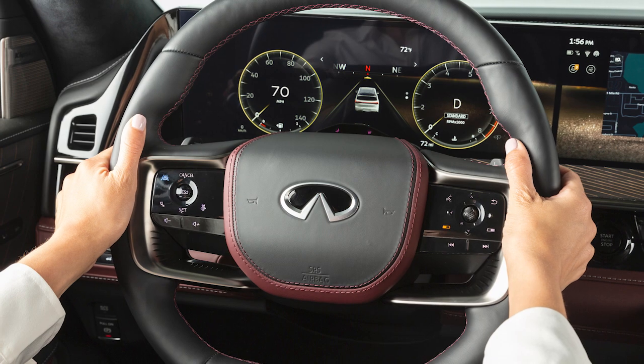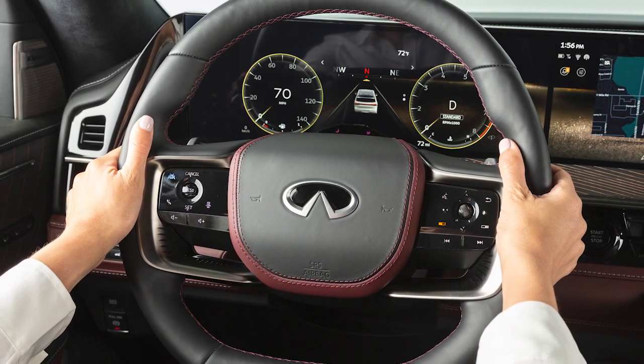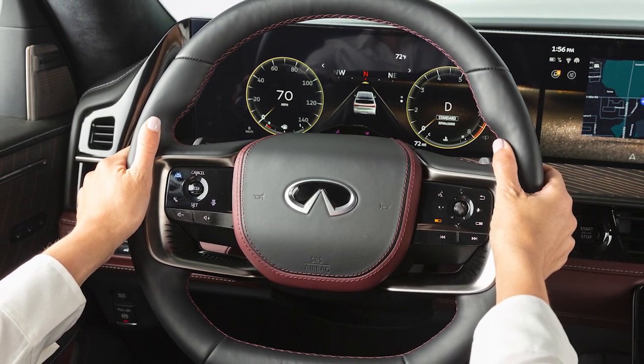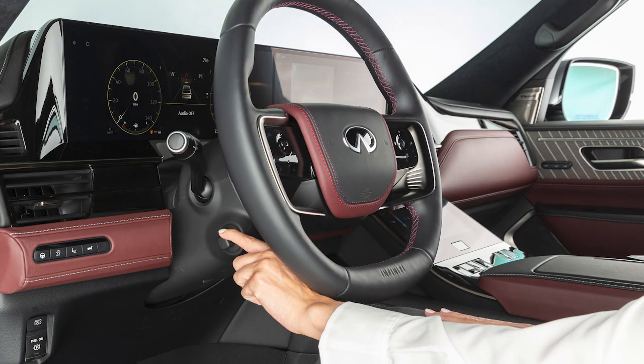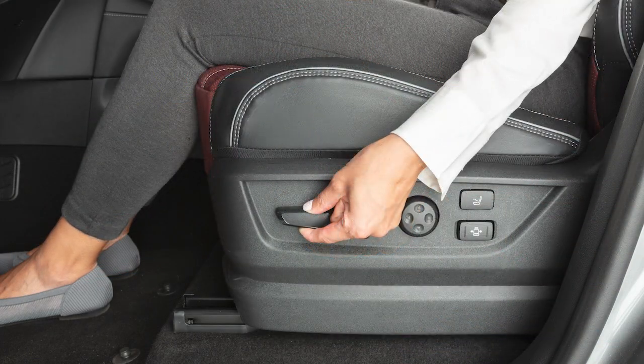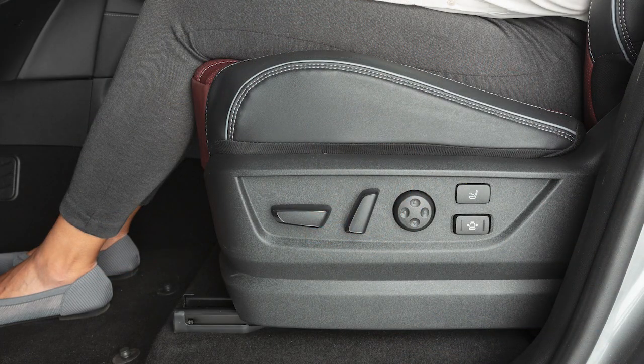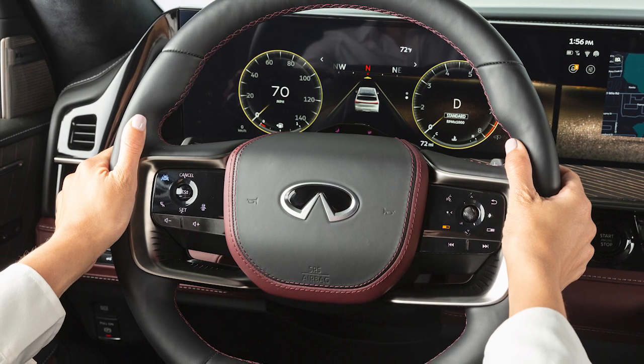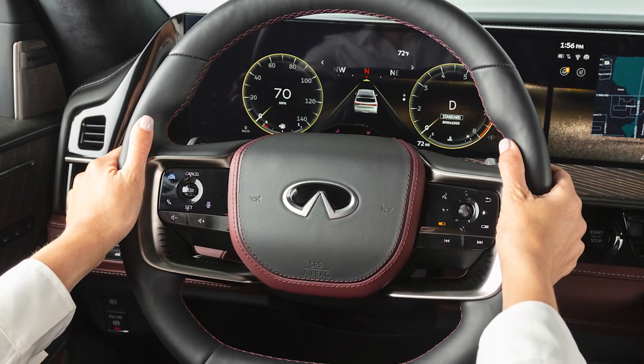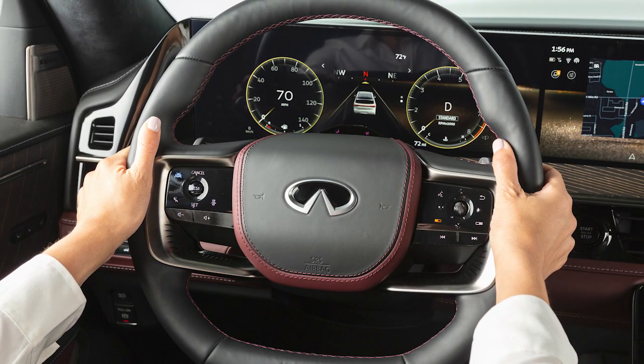If the driver's face is below the camera detection range, the driver monitor may not work properly. It may be necessary to lower the steering column or raise the seat so that the camera can detect your entire face. The driver monitor is active in all drive modes, not just when ProPilot Assist 2.1 is active.